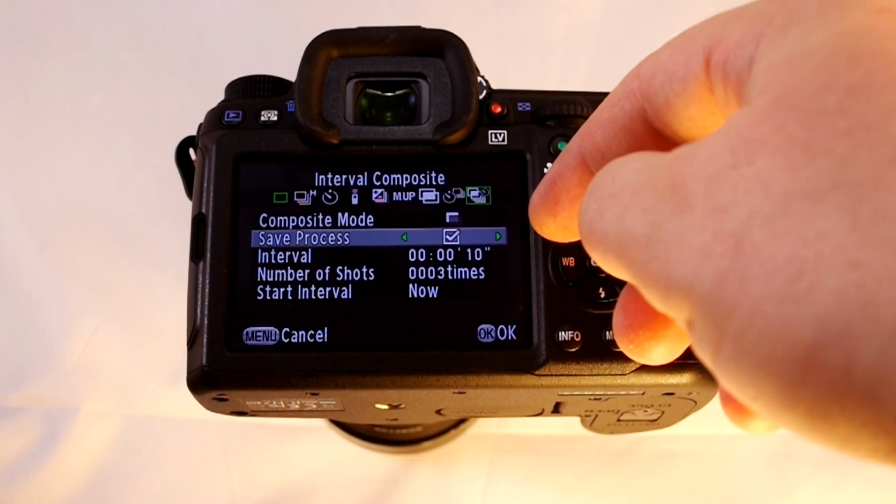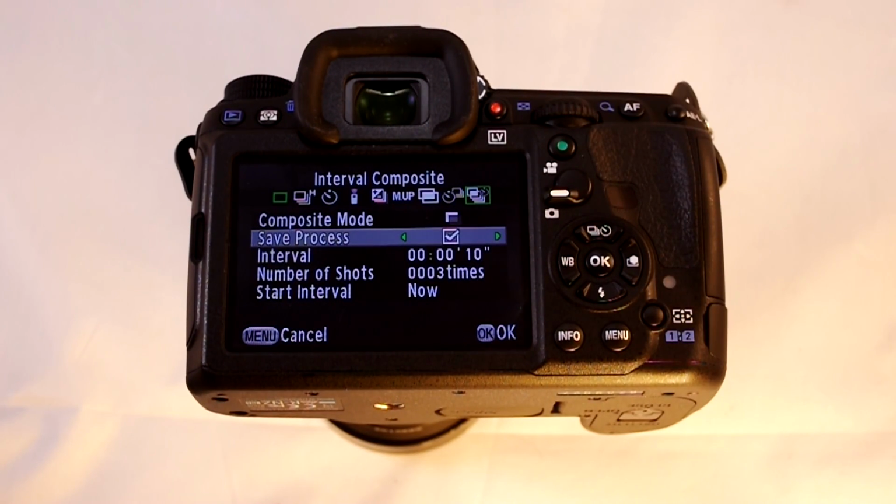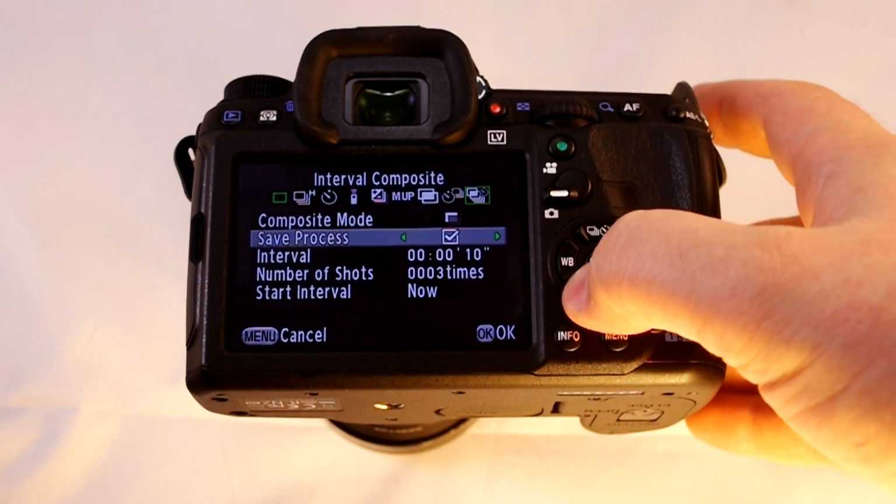Either way, you still get the final image. I like to save the process because if the final image loses too much detail or has much more of the effect than I wanted, I can go back to an earlier one that has the amount of the effect that I'm looking for.